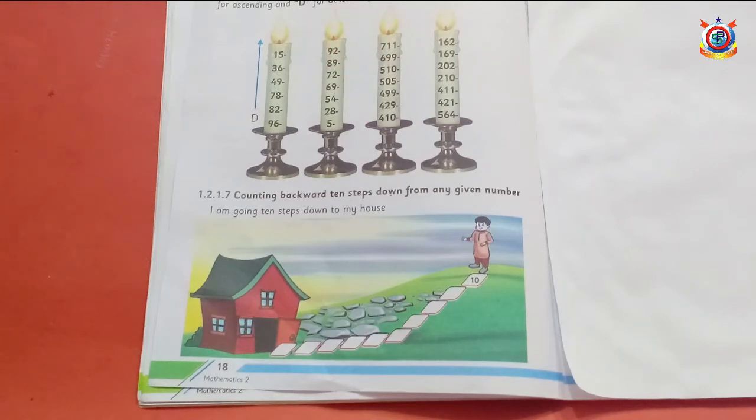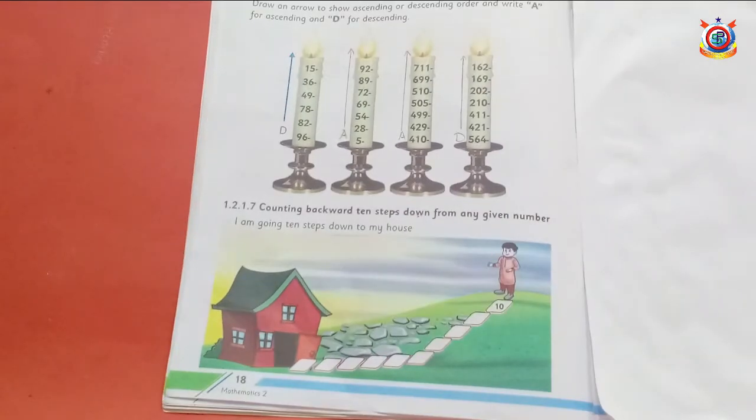What does it mean, students? We are going from the lowest number to the greatest number. It means the numbers are increasing upward. So this is in ascending order. Then we will write the capital A here and draw an arrow.